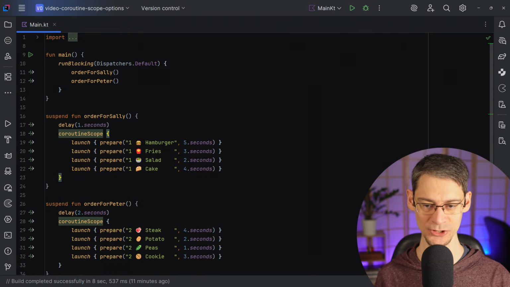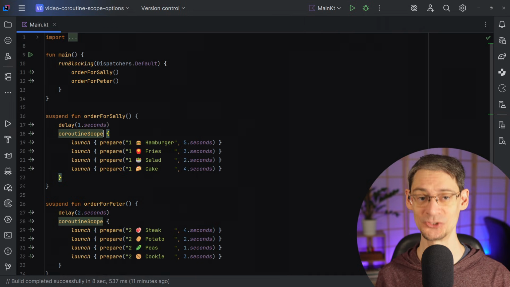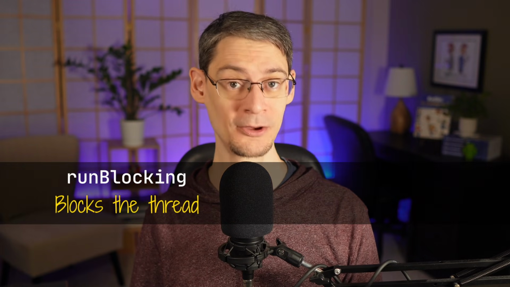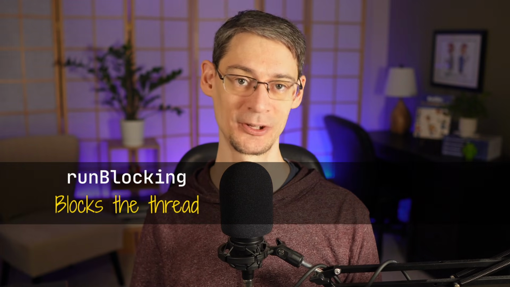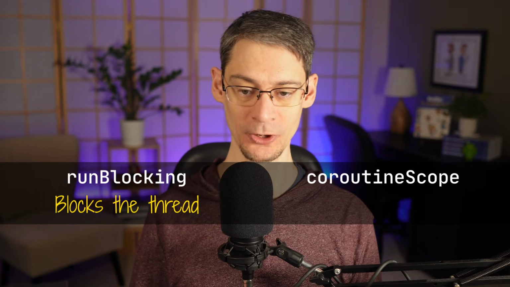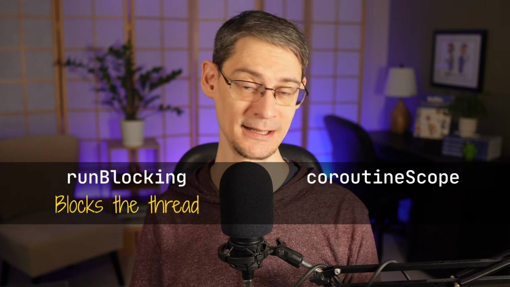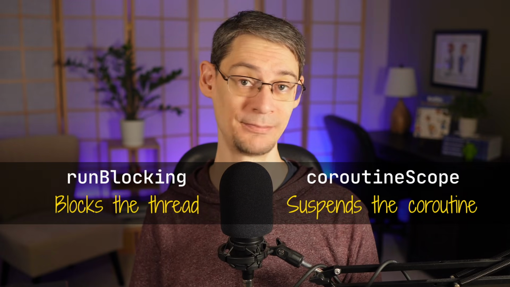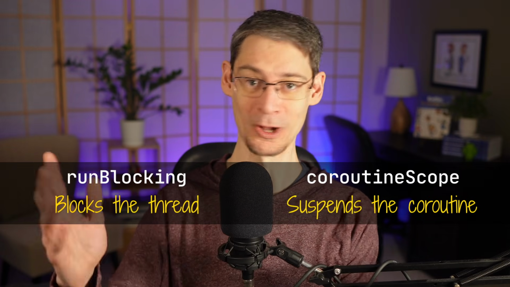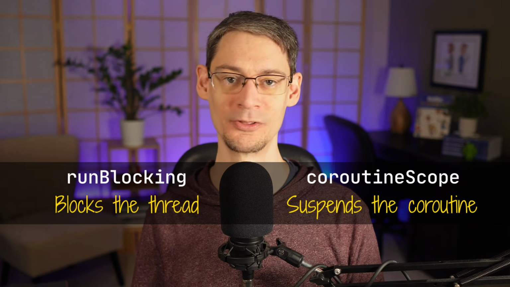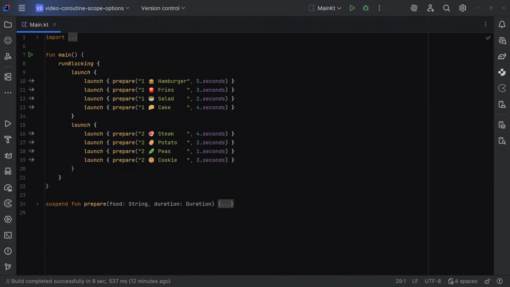In concept, the coroutineScope function is very similar to runBlocking, but instead of blocking, it suspends. So as I mentioned earlier, the runBlocking function will block the thread, waiting for all of its child coroutines to complete. Well, the coroutineScope function works similarly, but instead of blocking the thread while waiting for them to complete, it'll suspend its coroutine, and that way the thread that's running it can go off and do other work while waiting for those children to finish.